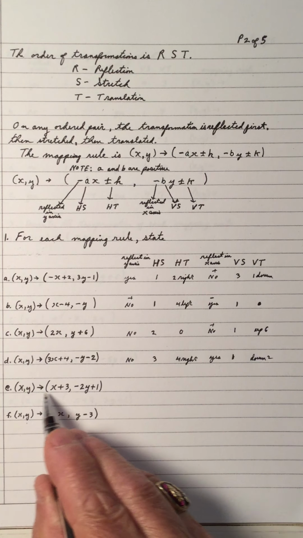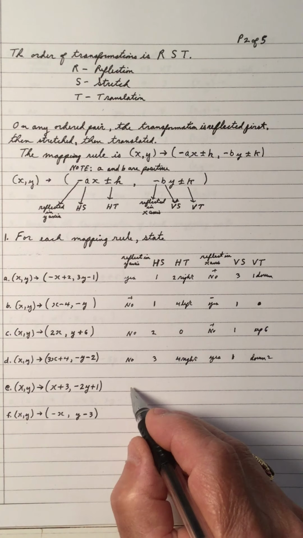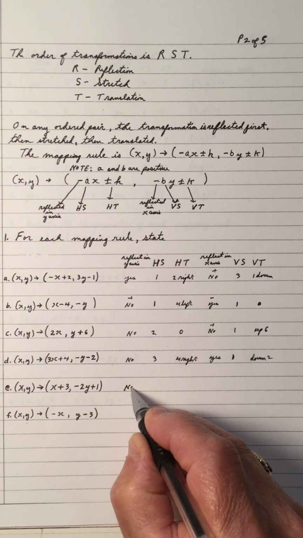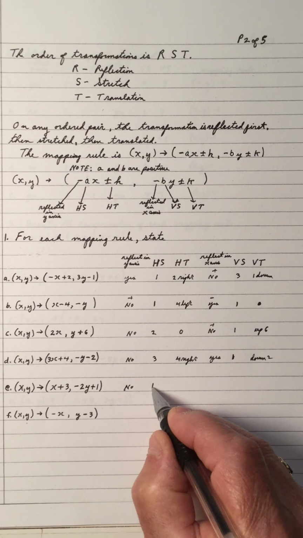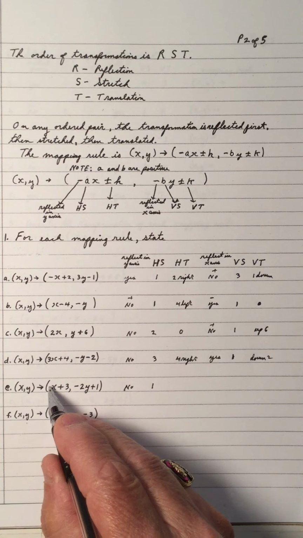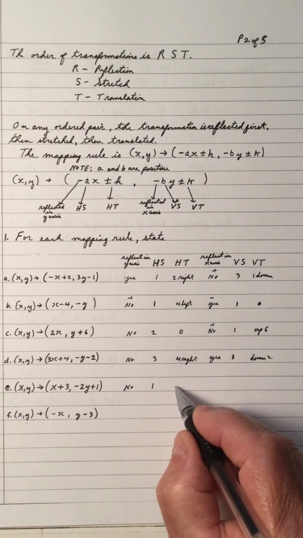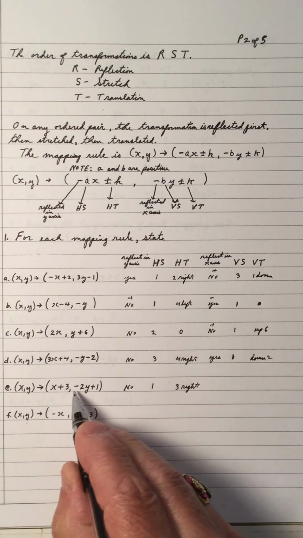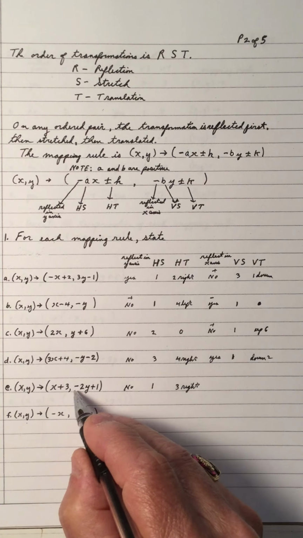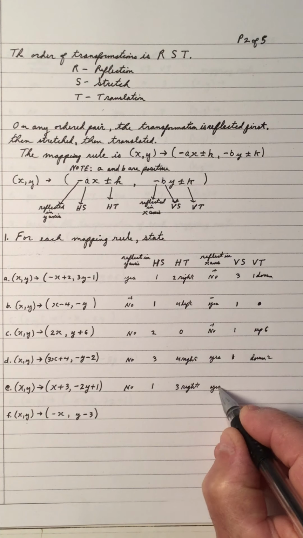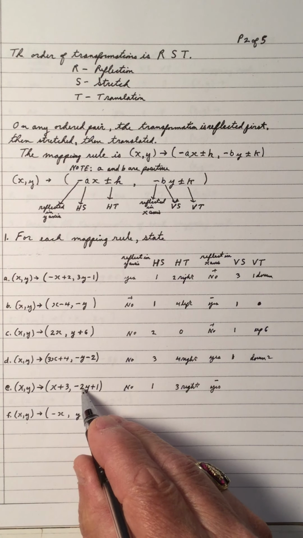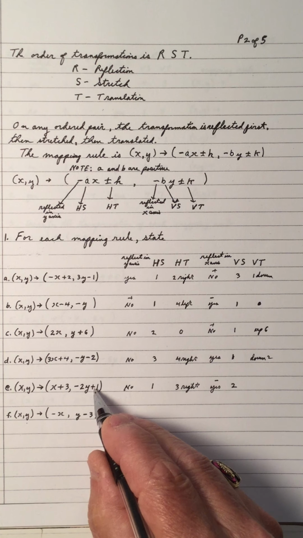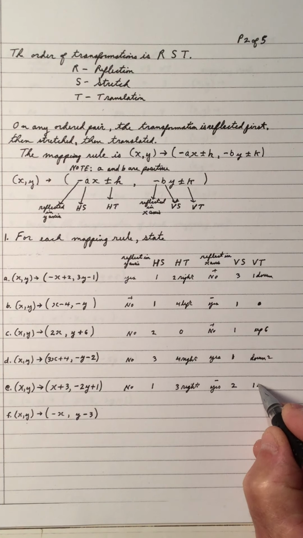Okay, e, x to x plus 3, it's not reflected, no, because there's no negative. The horizontal stretch is 1, and it's plus 3, so it's 3 right, or right 3. And in terms of the y, we've got a negative, so it's a yes, because it's a negative. The vertical stretch is 2, because it's 2 times y. And plus 1 means it's 1 up.